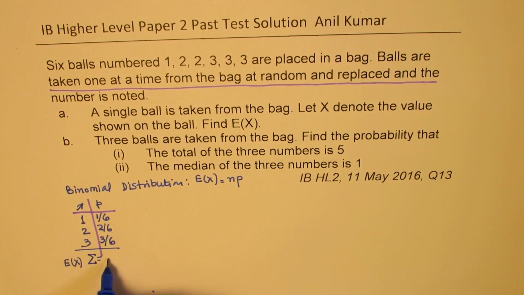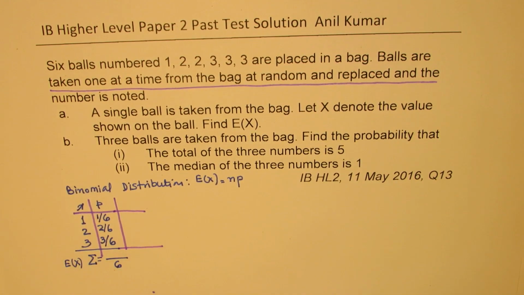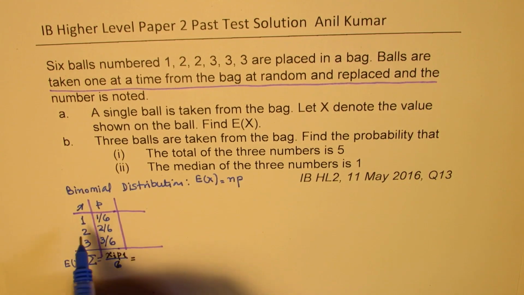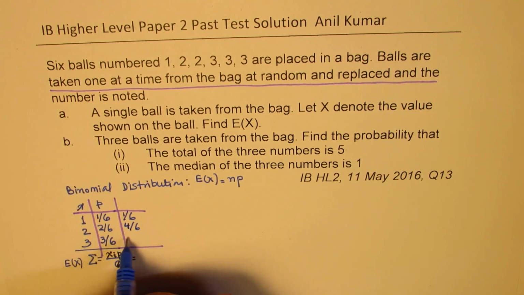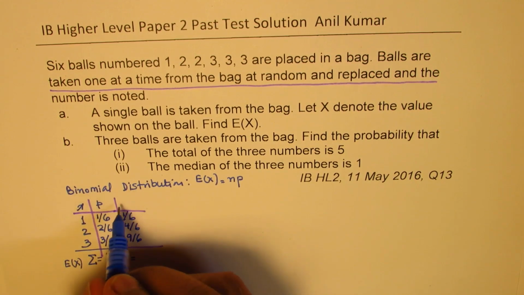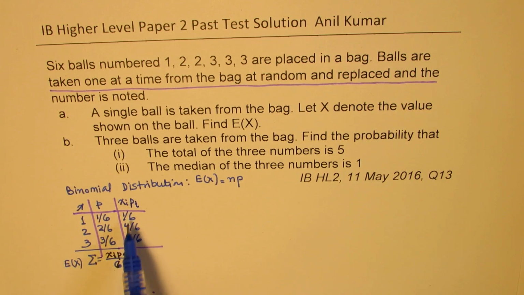When we add them all, the denominator here is 6, and the numerator we have to multiply first. Let me just extend this, then we'll add. So what we get here is 1 out of 6, 2 times 2 is 4, 4 out of 6, 3 times 3 is 9, 9 out of 6. So this is xi and their probabilities. Now we'll add them up.